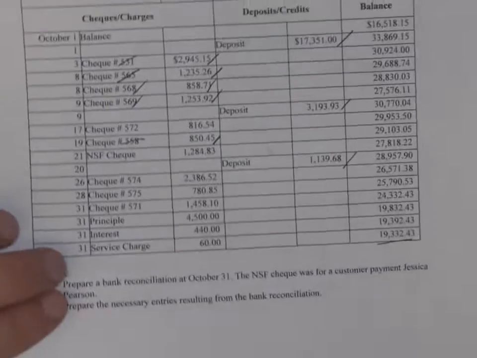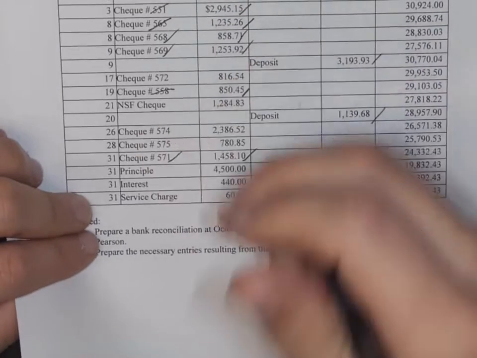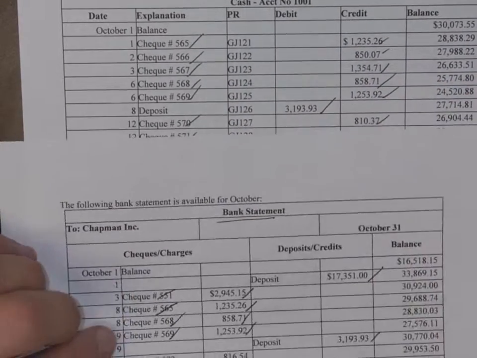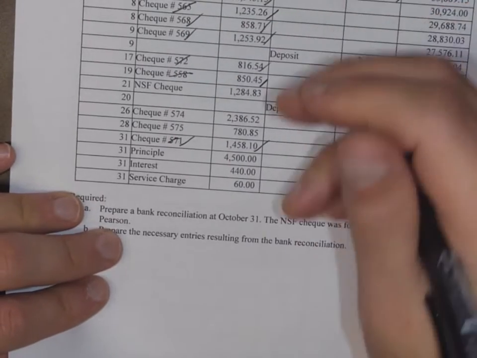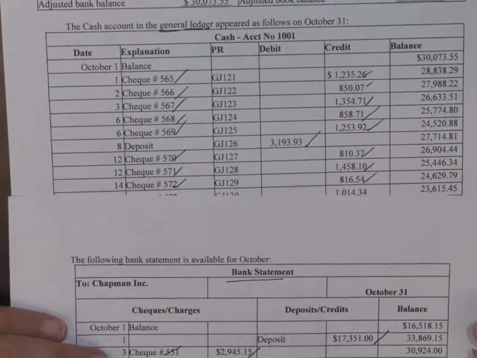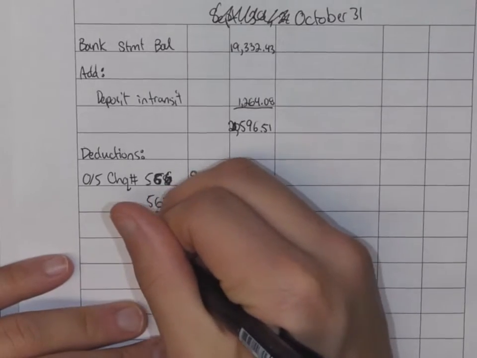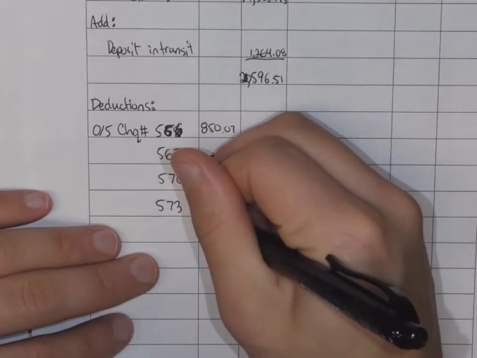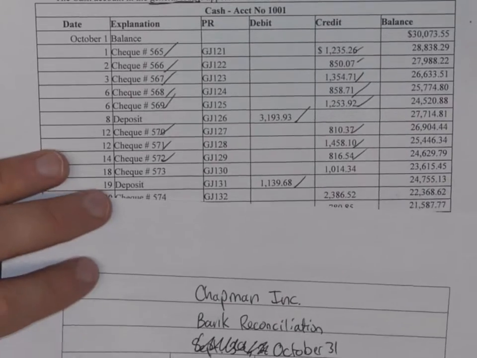Check 571, it is here. 572, it's there. 573, no, it's not there, so we're going to add it in. 573 is for 1,014.34.